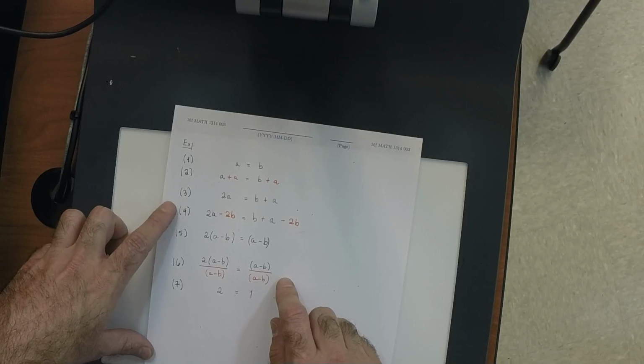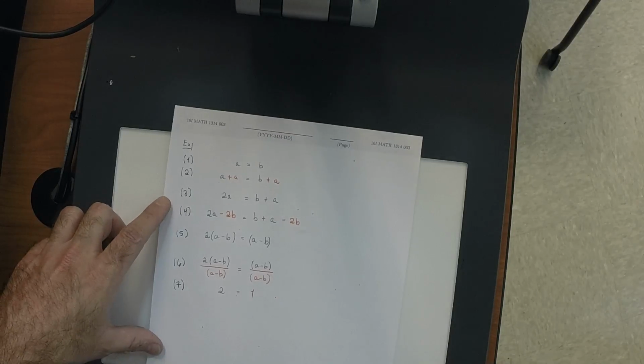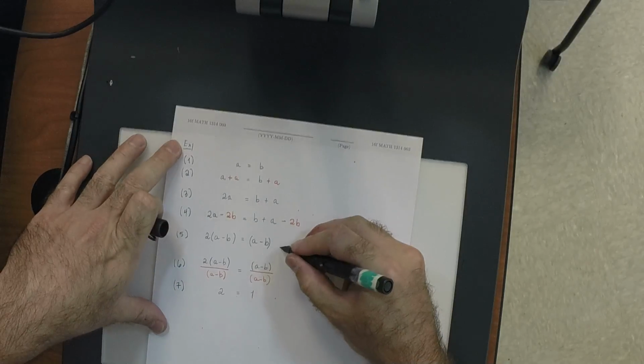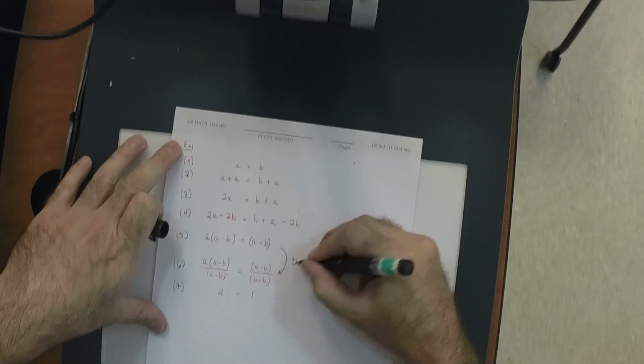So what operation? We divided by A minus B. So is division of both sides unconditionally truth preserving? If it's a non-zero. If you're dividing by something that isn't 0. And so, as she observed, is A minus B 0? It sure is, because we started with the presumption that A is B. So A minus B is 0. So this step right here, this is illegal. This is division by 0.